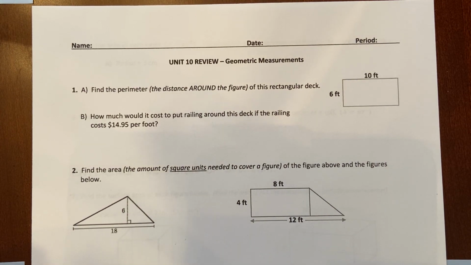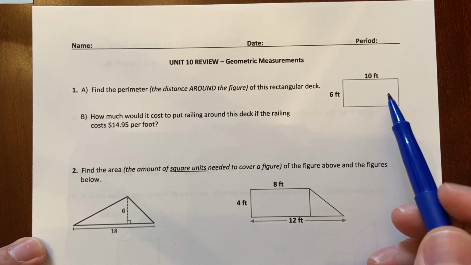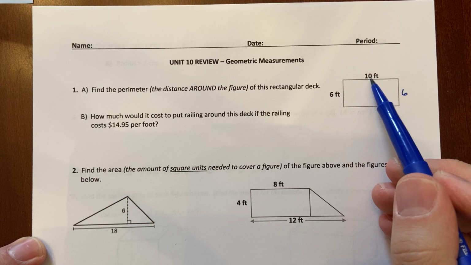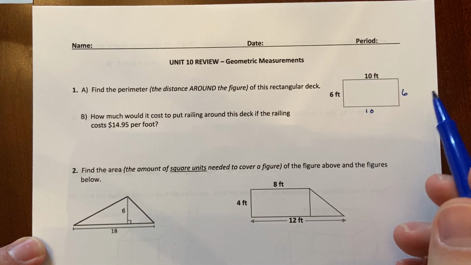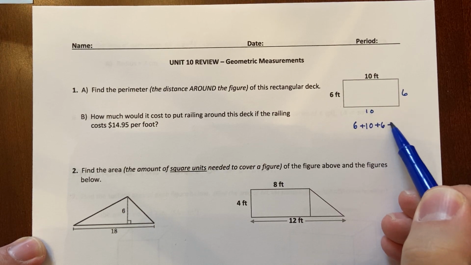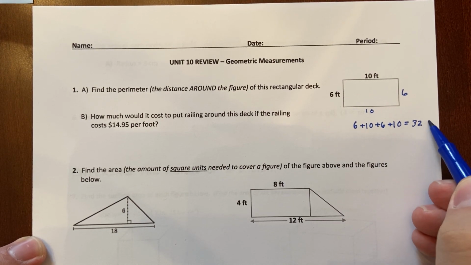So the first question talks about perimeter. Find the perimeter, which is the distance around the figure of this rectangular deck. So finding the distance around the entire shape, we can simply just add all the sides. If this side is 6, so is this side. If this side is 10, so is this side. So to find the perimeter, 6 plus 10 plus 6 plus 10 would give us 32 feet.